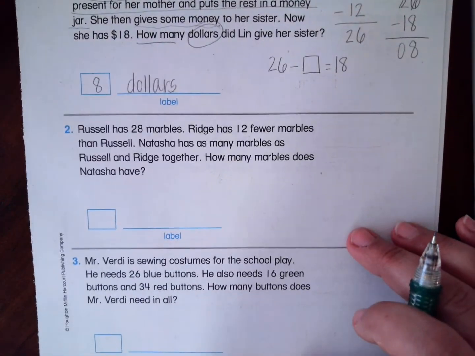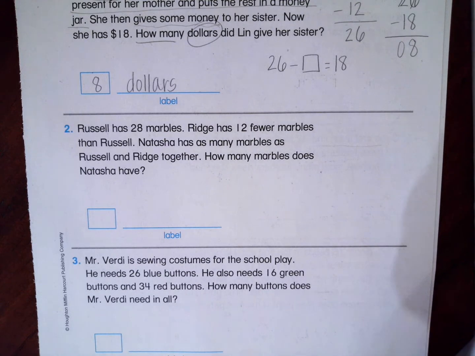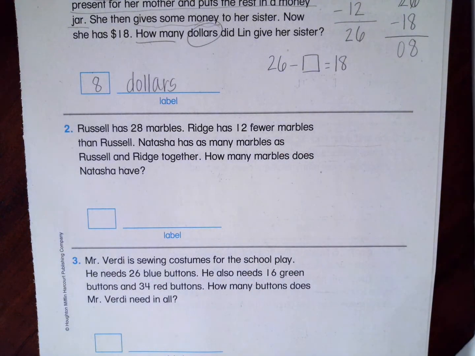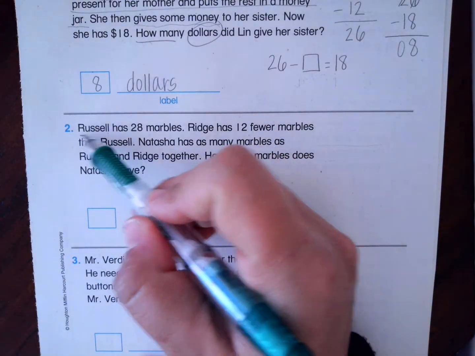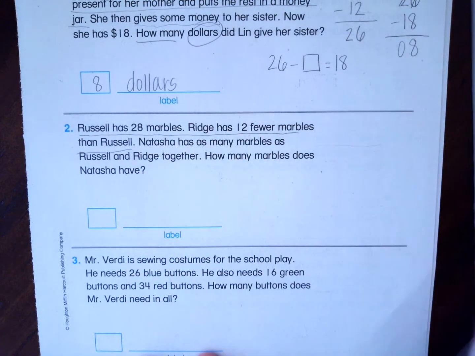All right, number 2. Russell has 28 marbles. Ridge has 12 fewer marbles than Russell. Natasha has as many marbles as Russell and Ridge together. How many marbles does Natasha have? So this sounds like a comparison bar problem. I have a bunch of different people. I have 2 people for sure and the word fewer. So let's just ignore Natasha for right now and let's solve this first problem.